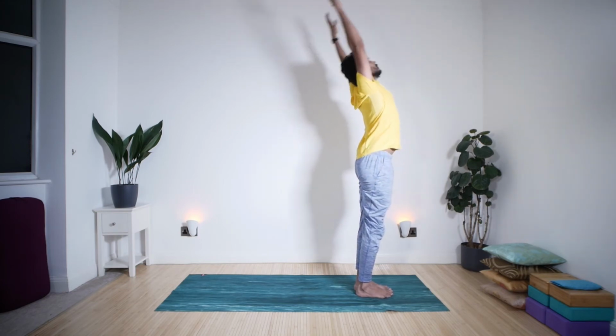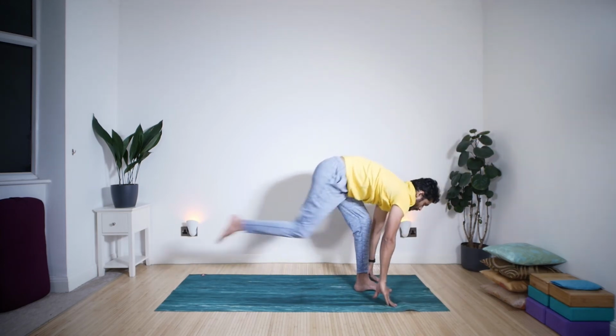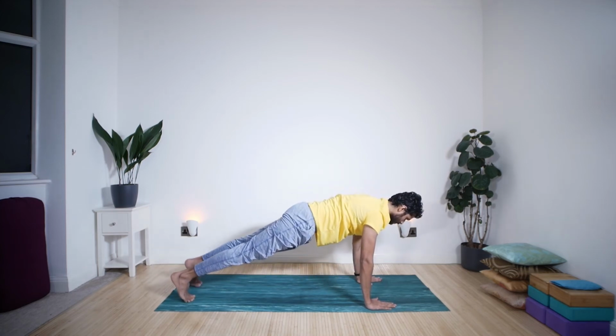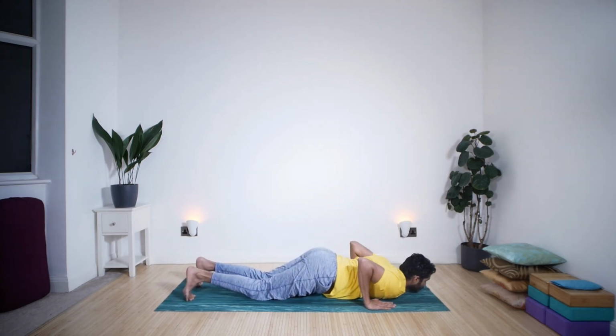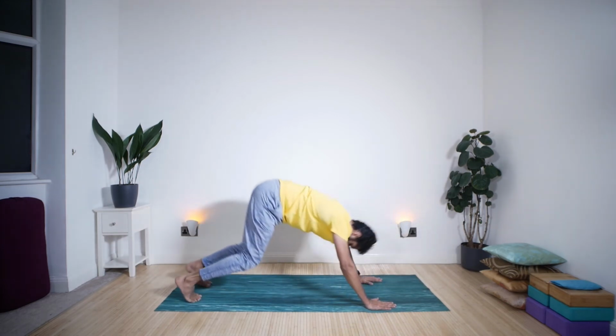Inhale, arms up and arch back. Exhale, folding forward. Inhale, right leg back. Hold the breath, step back into plank. Exhale, knees, chest and chin down. Inhale, sliding into cobra. Exhale into inverted V.